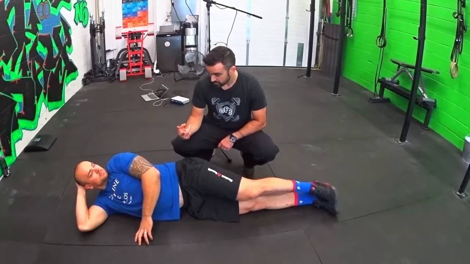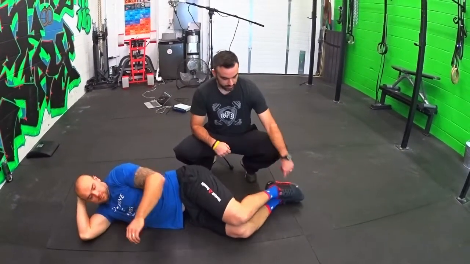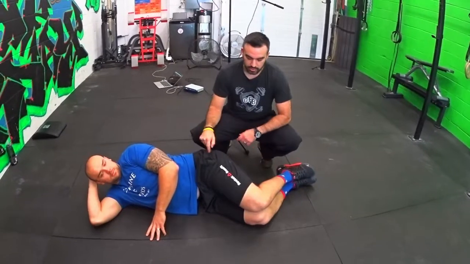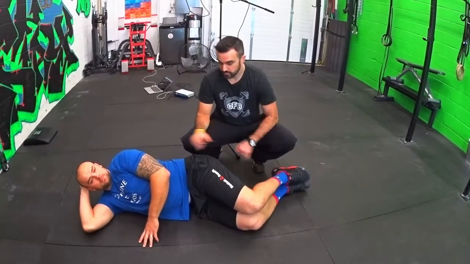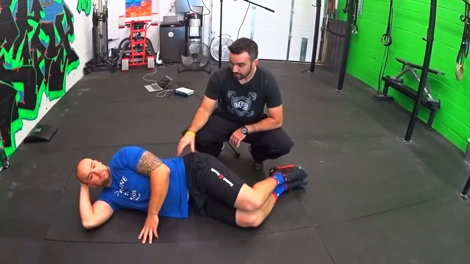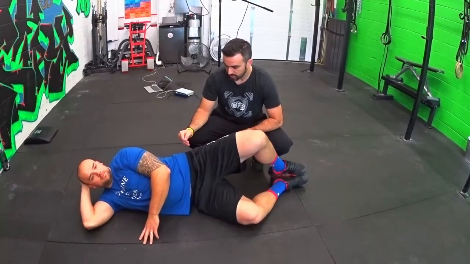The second one of this is what's called a clamshell. So again, feet and hips in line, knees are out in front. You create almost a 90-degree angle. You're going to keep your feet together. Same thing with your hips. You want this nice and tight. Knees come apart. Good. And then come back down.